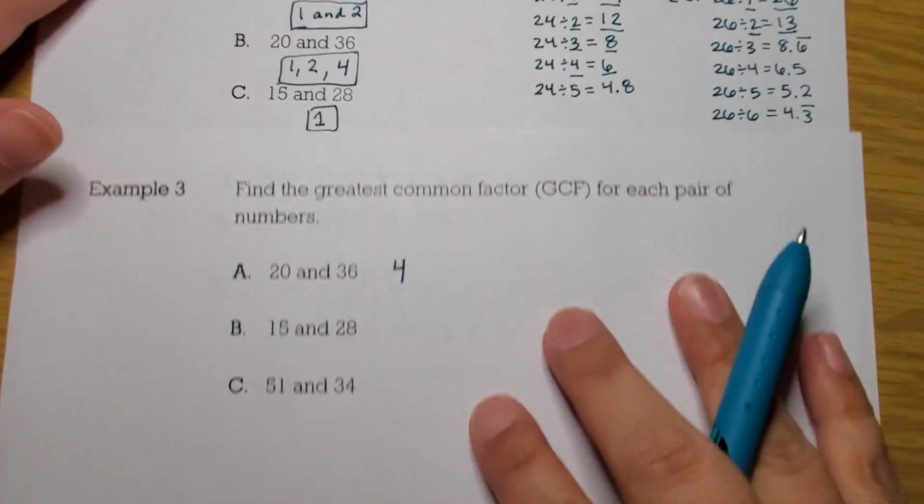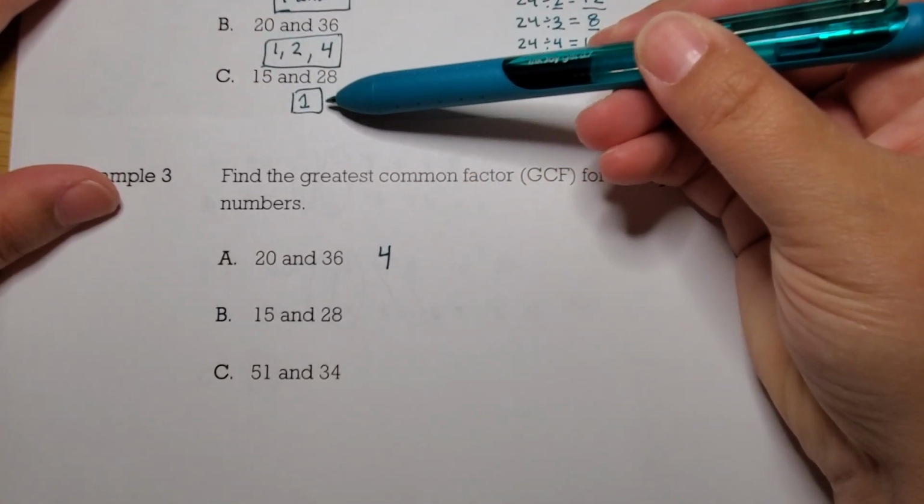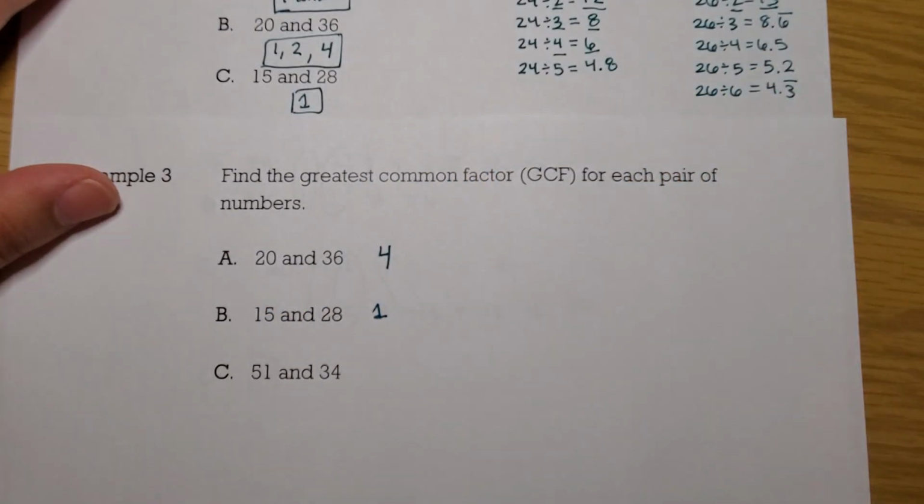Similarly, with 15 and 28, we found that the only factor they had in common was 1. So the GCF of 15 and 28 is going to be 1.